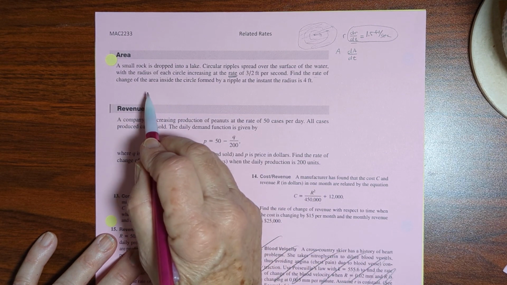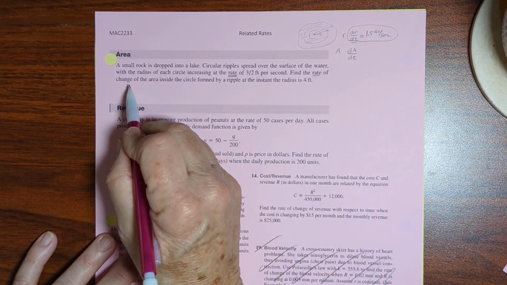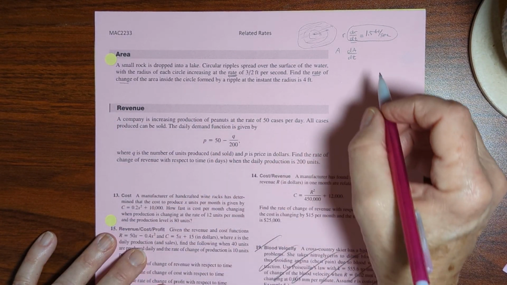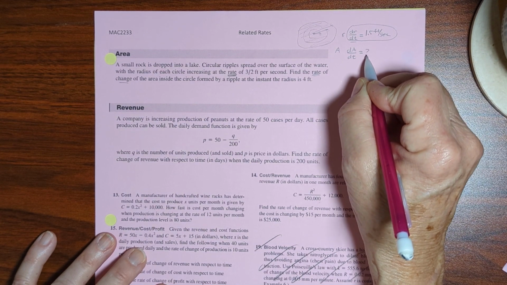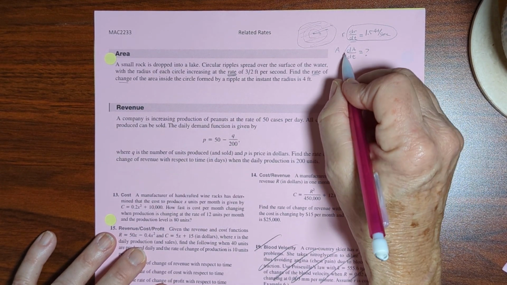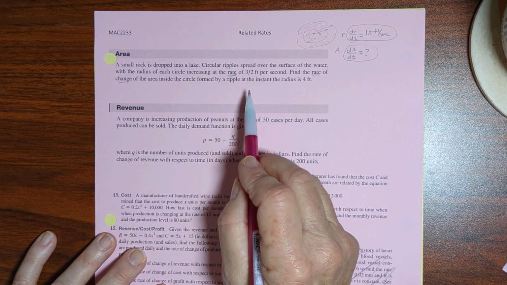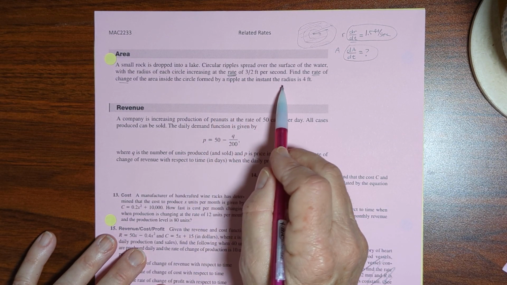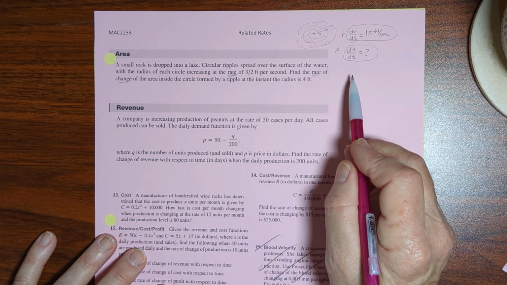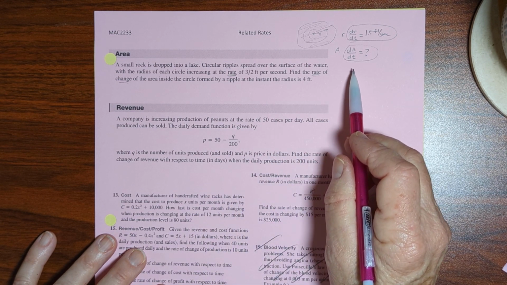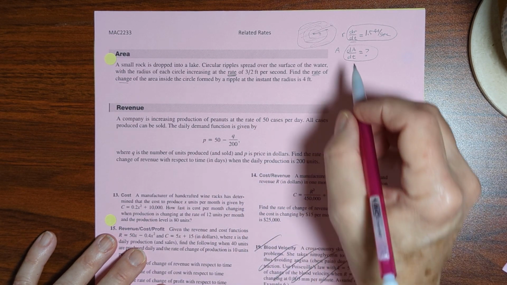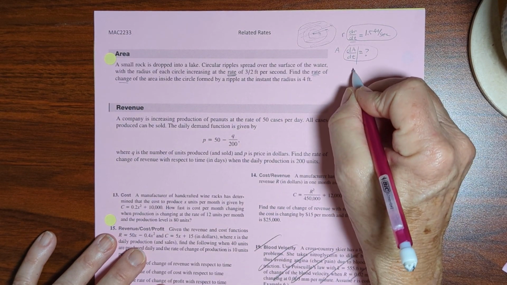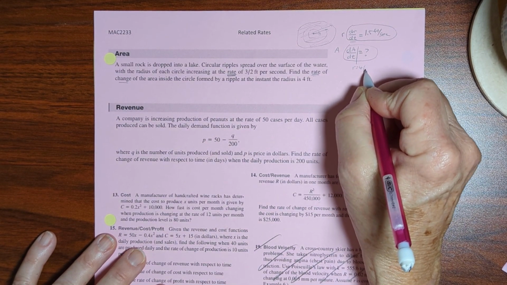Find the rate of change of the area. Okay, rate of change is another word for derivative of the area. So this is what we do not know. We need to figure this out. Formed by a ripple at the instant that the radius is 4 feet. So at what moment in time do we want to know the rate of change of the area? Well, we want to know this when the radius happens to be 4 feet.